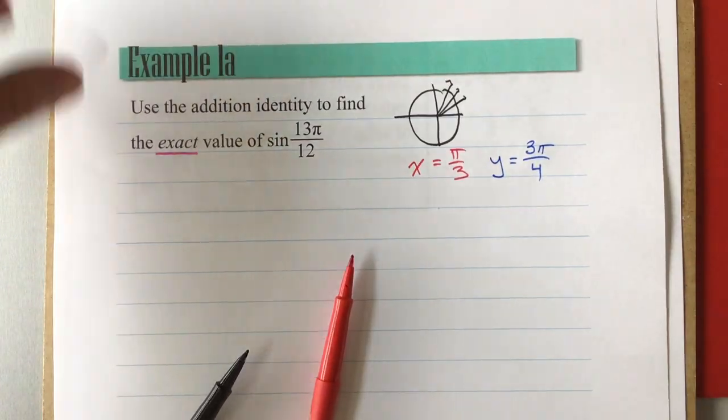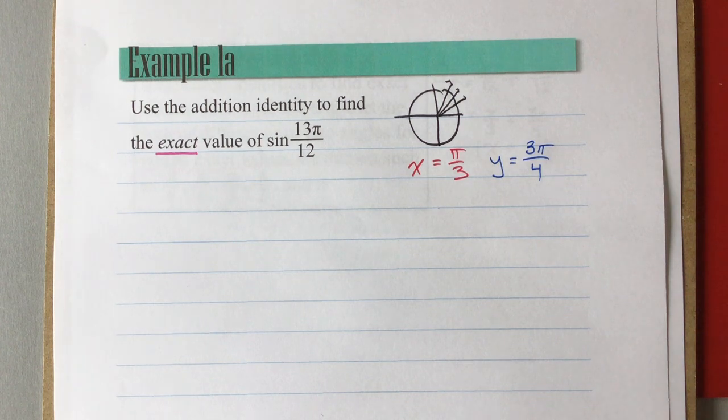Now I can just bring this back up, and I'm going to write down that addition identity so that I know what it looks like when I go to replace each x and y.